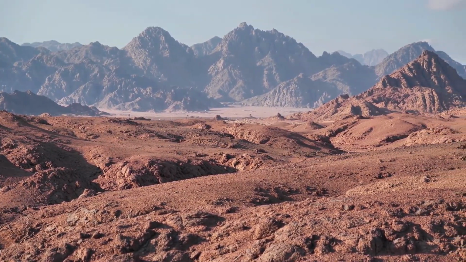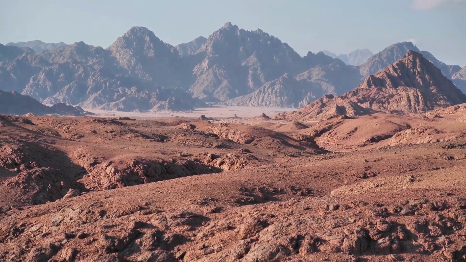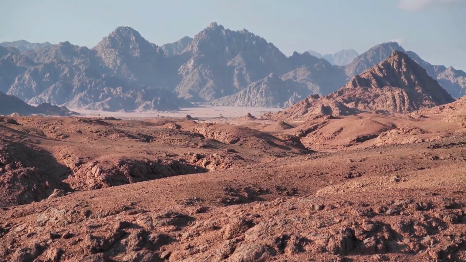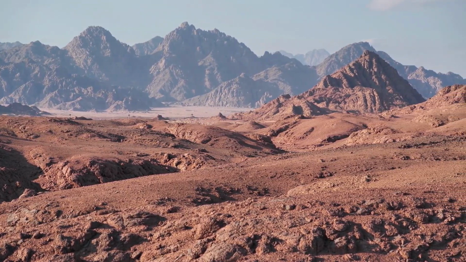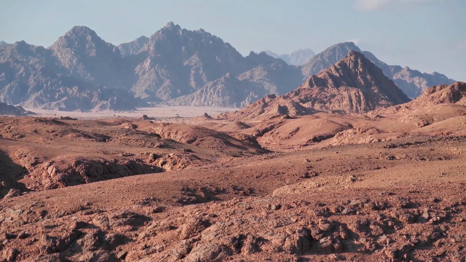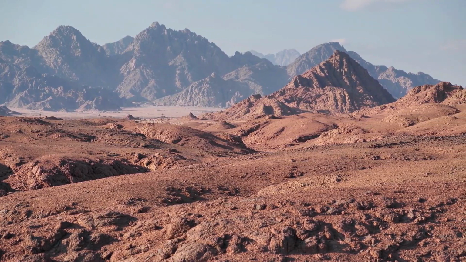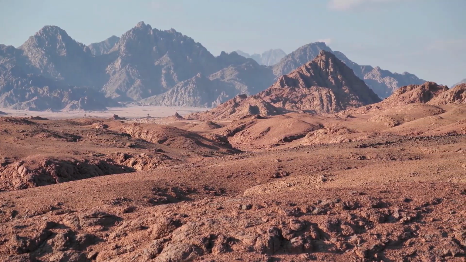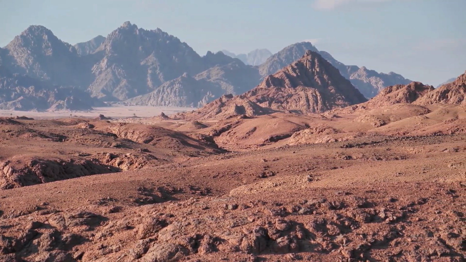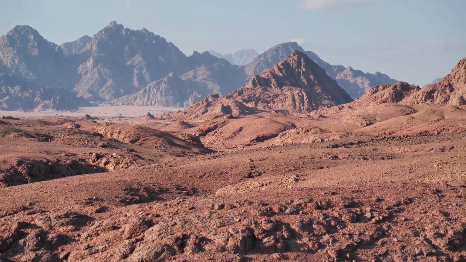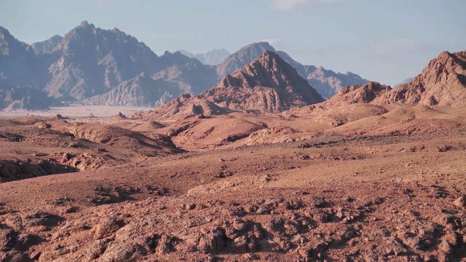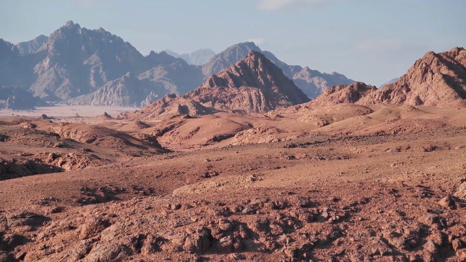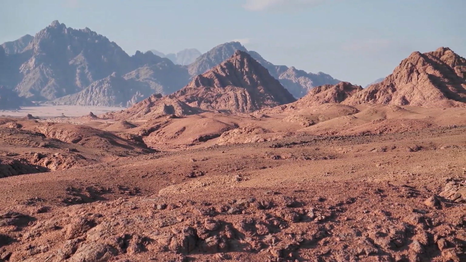Egypt is famous for its beautiful beaches and luxurious resorts. Some of the most popular resort towns in Egypt include Hurghada, Sharm el-Sheikh, and Marsa Alam. These towns are located on the Red Sea coast and offer visitors a wide variety of activities such as swimming, snorkeling, and diving. The Red Sea is known for its clear waters and diverse marine life, making it a popular destination for scuba diving and snorkeling.